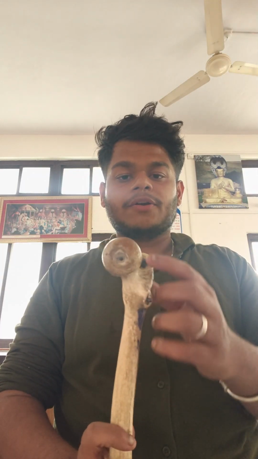Now when we look at the upper end, we can see the presence of a head. This head covers more than one half of a circle. Upper end also contains greater trochanter, lesser trochanter, trochanteric fossa, intertrochanteric line and intertrochanteric crest.